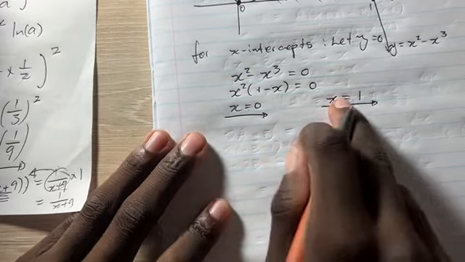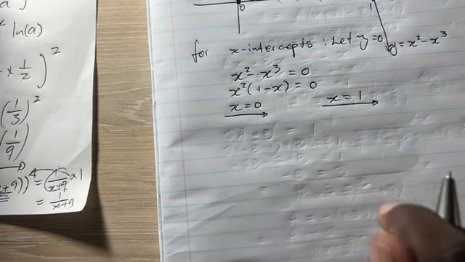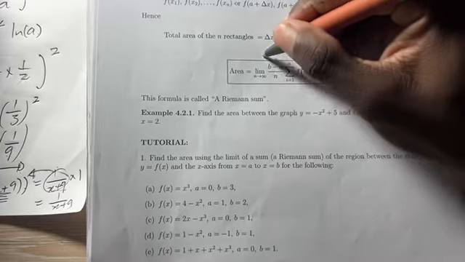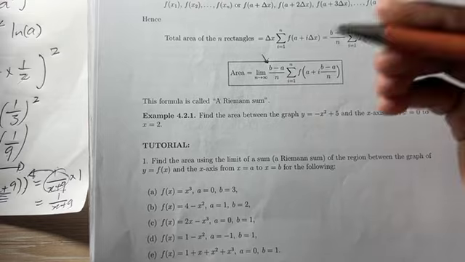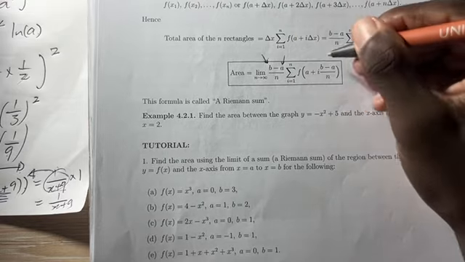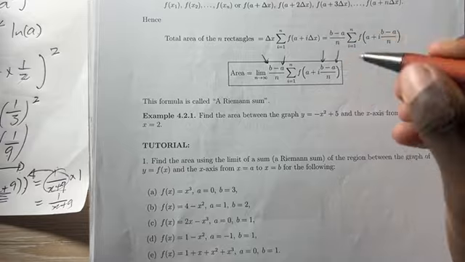Right, these are our bounds. Let's get back to the equation for the Riemann sum. This is the equation. B is the upper bound, A is the lower bound.